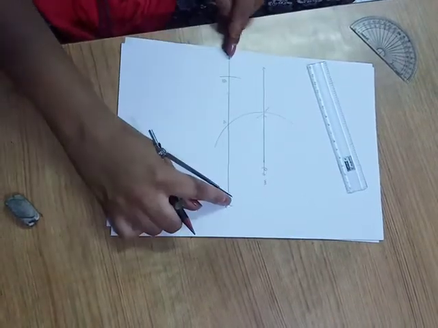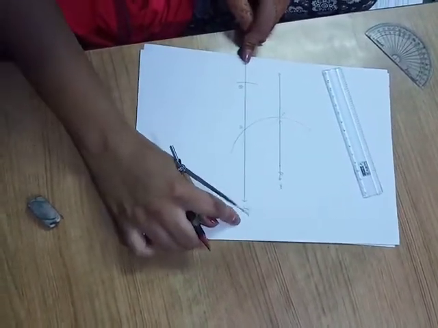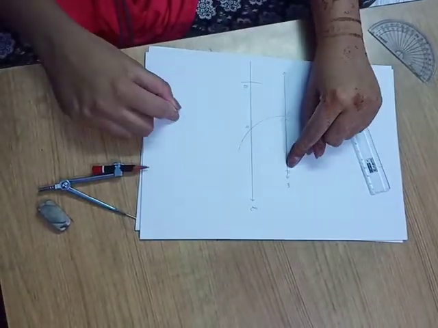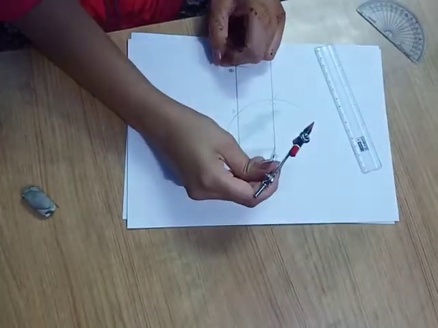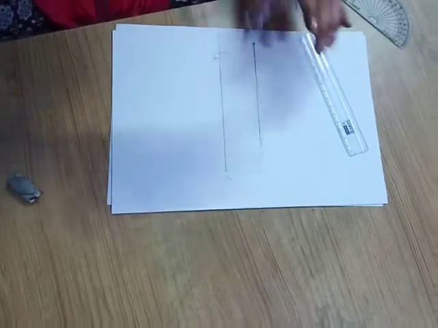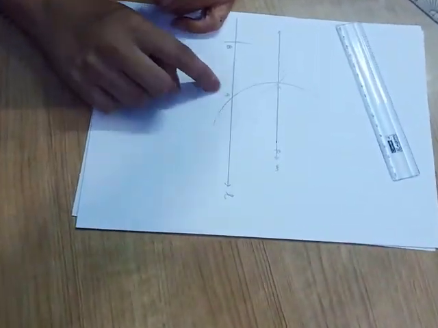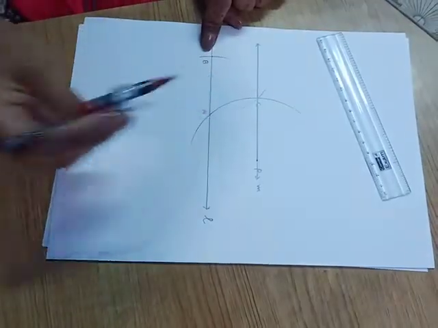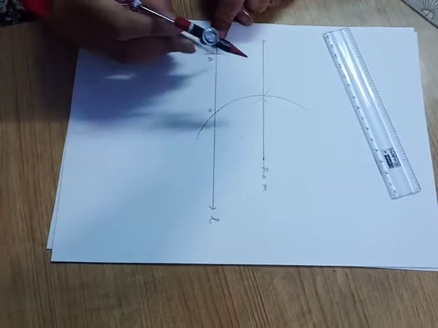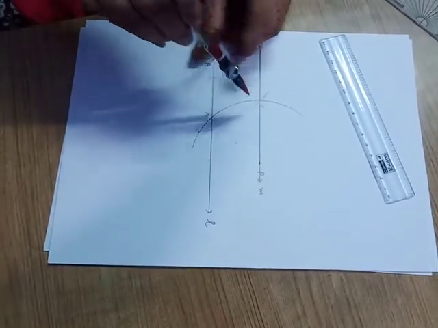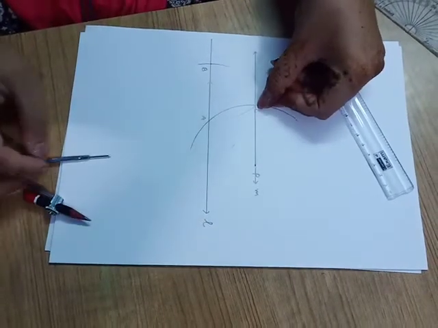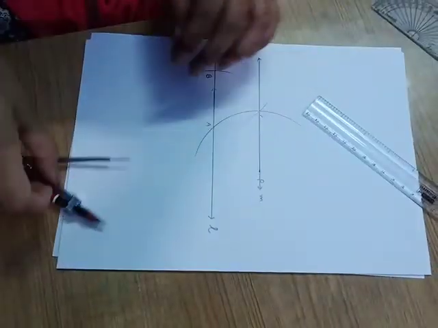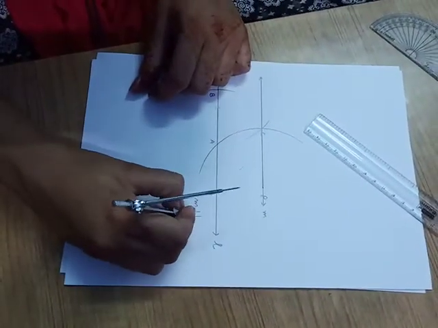What I did, firstly I have drawn a line, extended it both ways. I have taken a point P outside it. With this point P as a center, I constructed an arc which is cutting the line L at A. Now again, with A as a center, with the same radius, without changing the compass, I cut another point on the same line, B. Now with B as a center, cut the previous arc again with the same radius. We got the point C. If we join these 2 points, the initial point P and the point C, we'll get a line which is parallel to L. So I can write M is parallel to L.